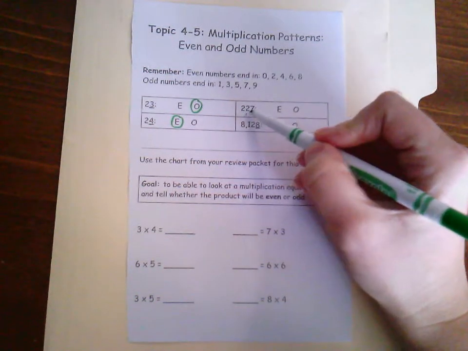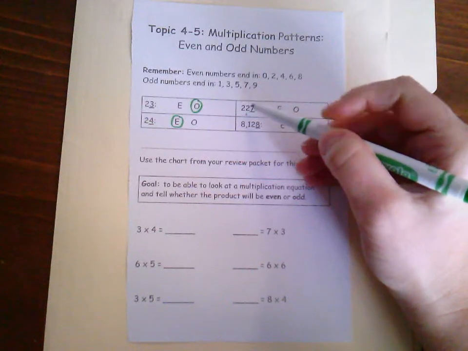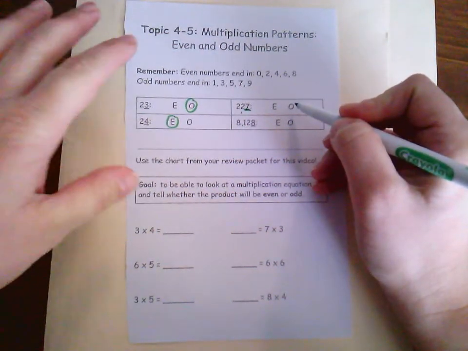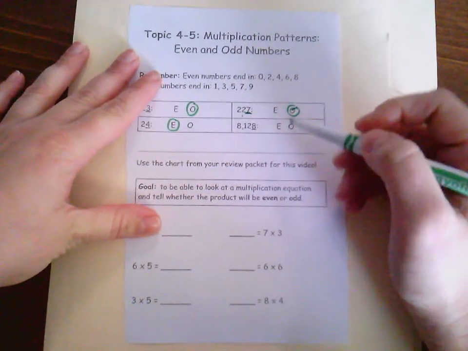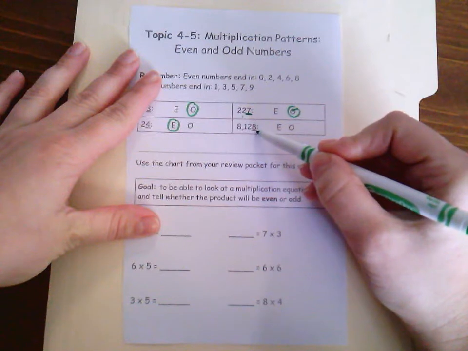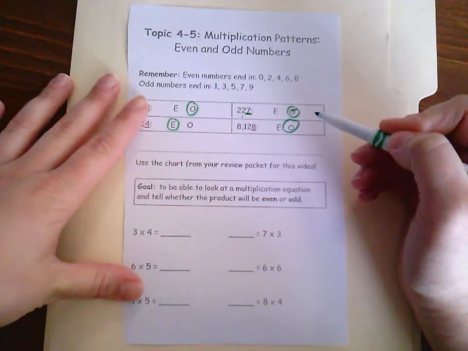So when I look at the number 227, I see our hundreds and our tens are both even numbers, but I always look at my ones place, and that is an odd number, so 227 is odd. And then I look at 8,128. Again, I'm only focusing on that ones place, and that as well is an even number.